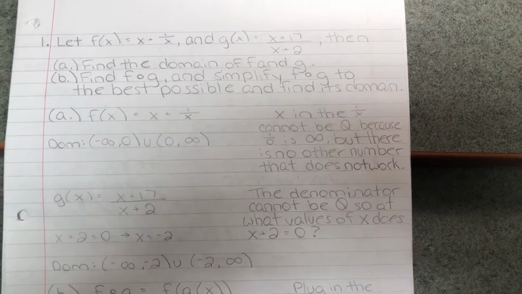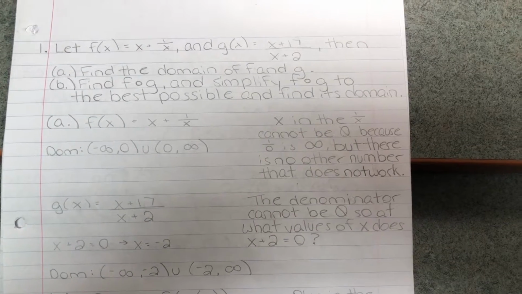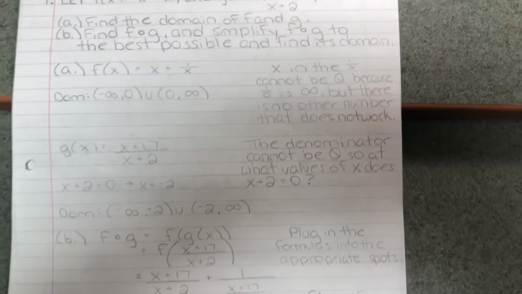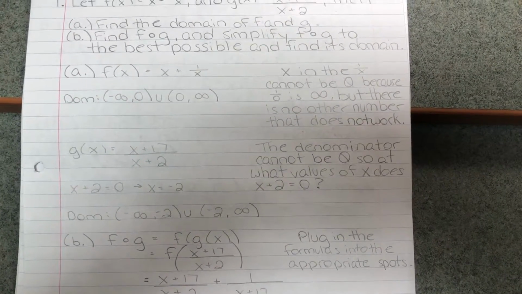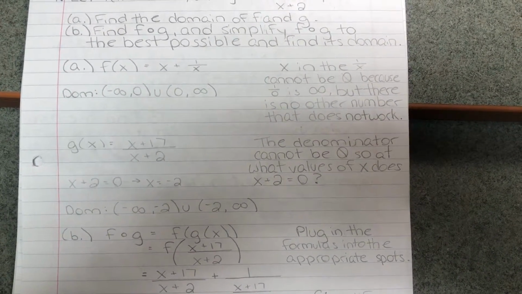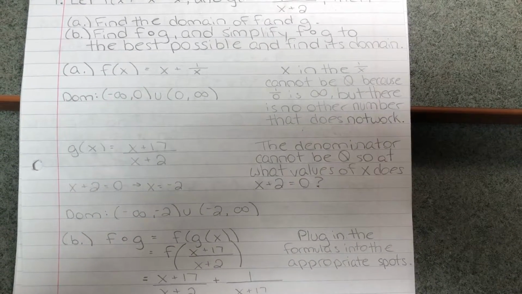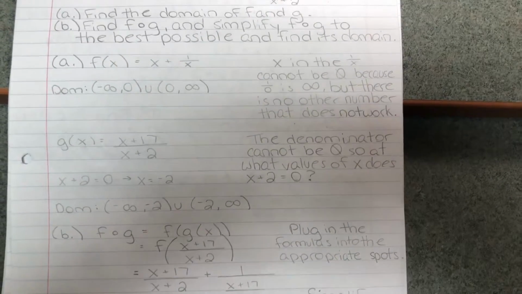The domain is negative infinity to 0 and 0 to infinity because 0 cannot be in the denominator of 1 over x. Then find the domain of g of x, which is negative infinity to negative 2 and negative 2 to infinity. This is because negative 2 makes the denominator 0, and again, you cannot have 0 in the denominator.